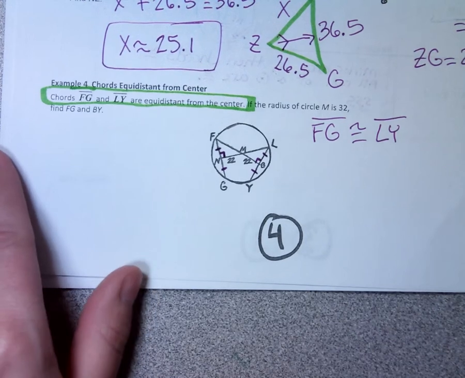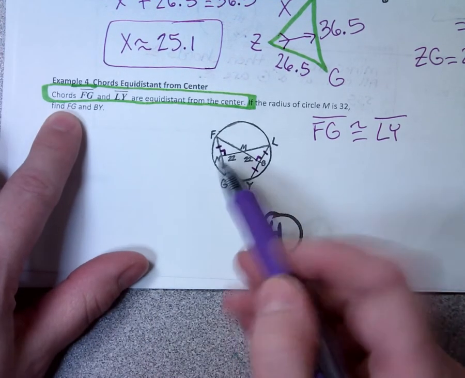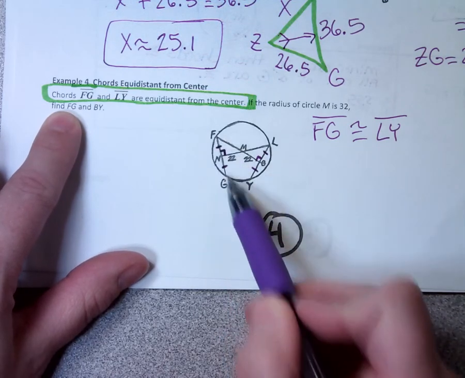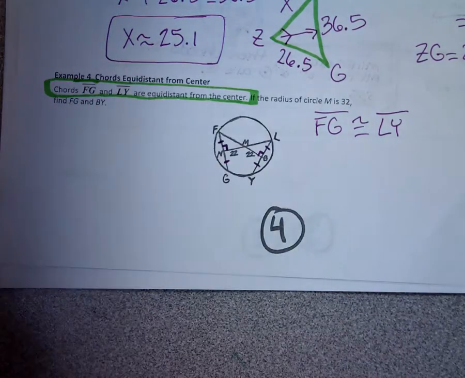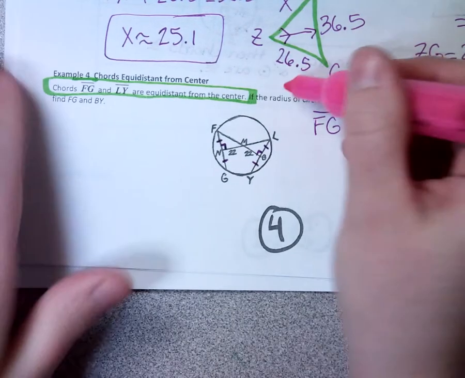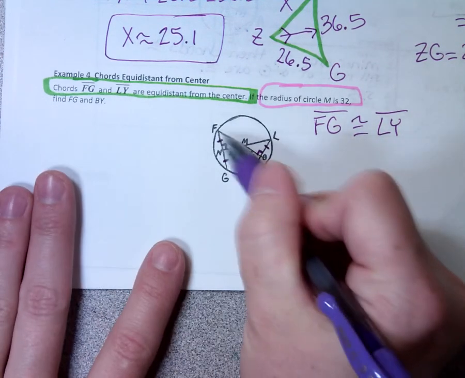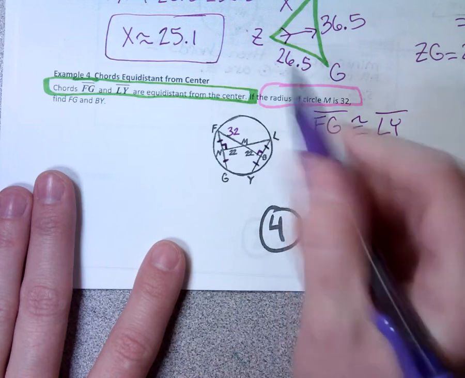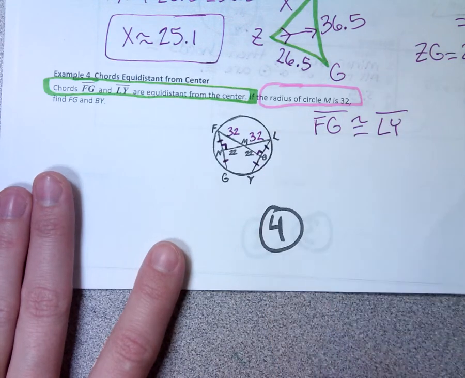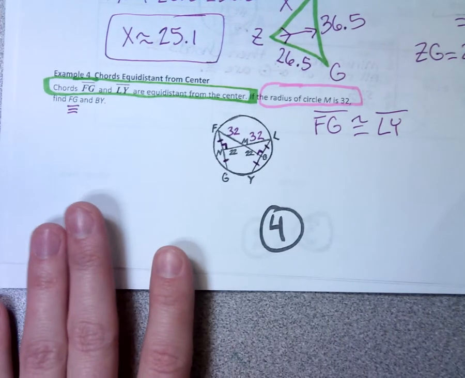Okay, let's talk about the radius. If the radius of the circle is 32, my goal is to figure out how long FG is, and how long BY is. Okay, so if the radius is 32, where do you guys see a radius? FM and LM. Okay, FM is a radius, so that's a 32, and LM is a radius, so that's 32. One of the things it wanted me to find was FG. So let's talk about finding FG.